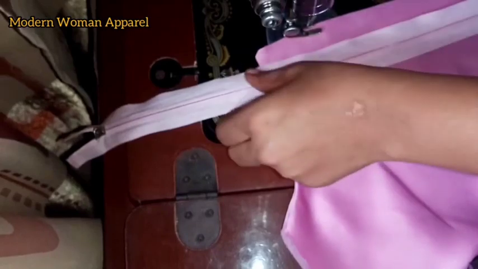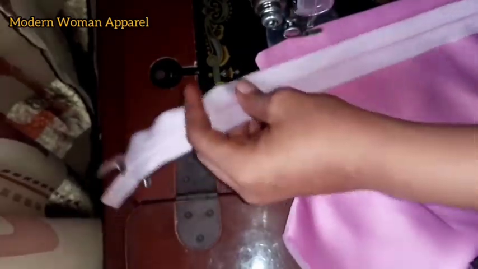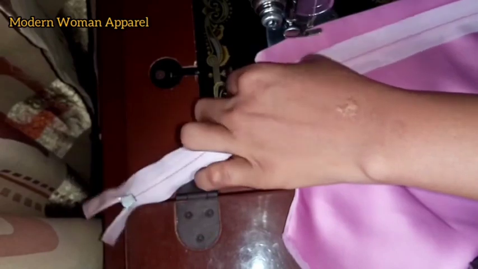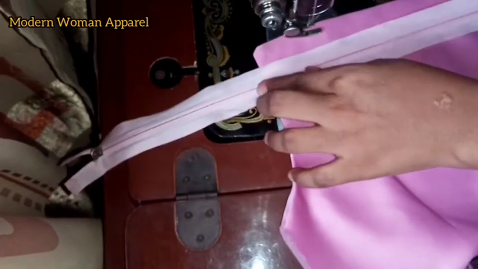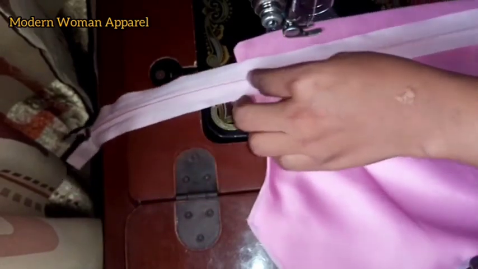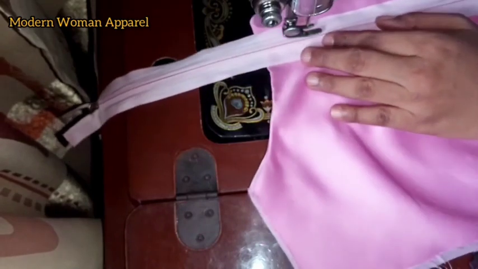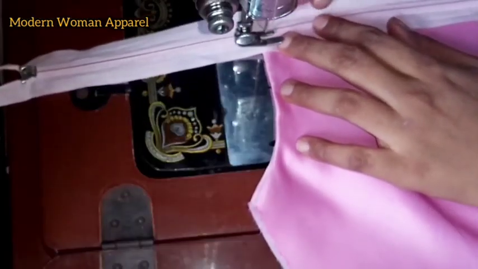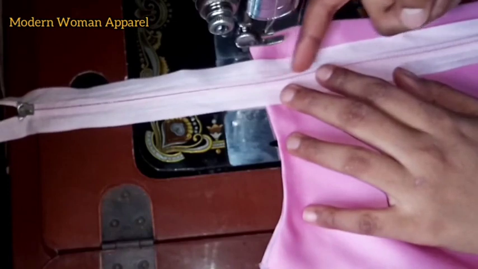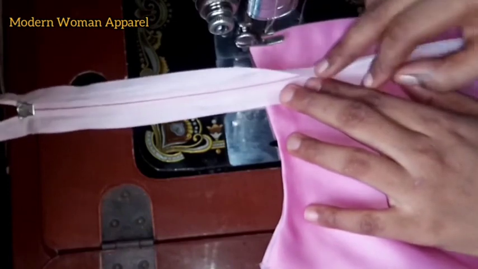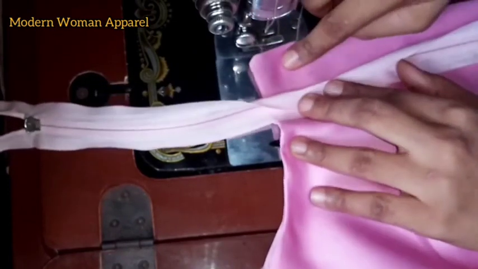So if you're a beginner, you can decide to secure this with a pin. Secure it with a pin and sew. So watch me as I sew. So this line here, this line is going to match up to this line.